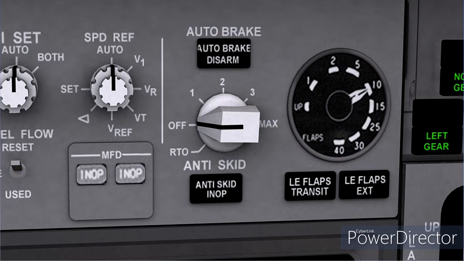The auto brakes can also be disarmed by moving the auto brake selector to disarm or to off. In this case, the disarm light will not illuminate. However, the auto brake system is normally disarmed by the handling pilot tapping the brake pedals, when he is happy that the speed of the aircraft is under control.